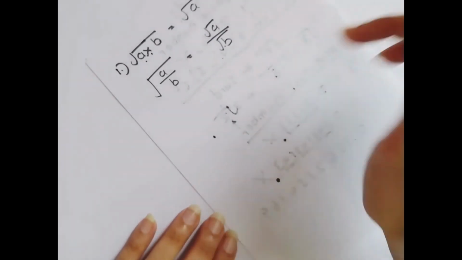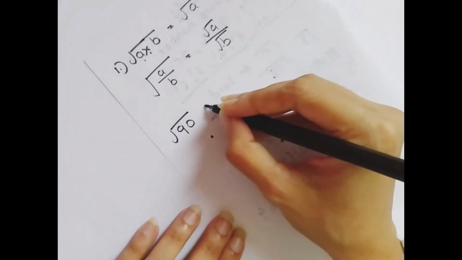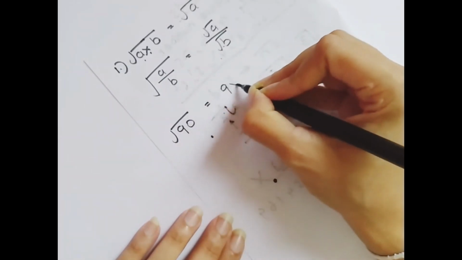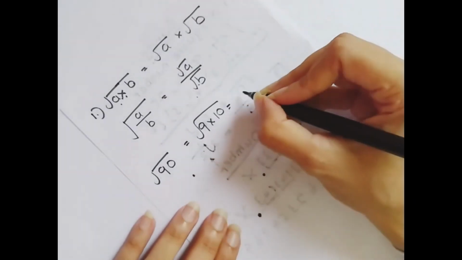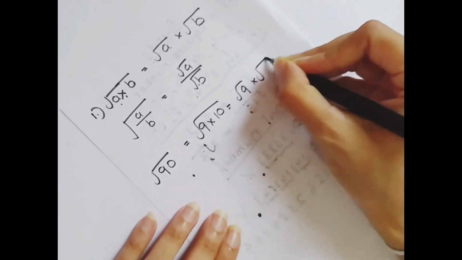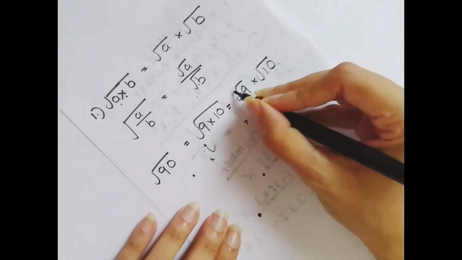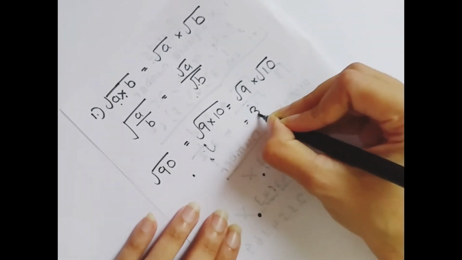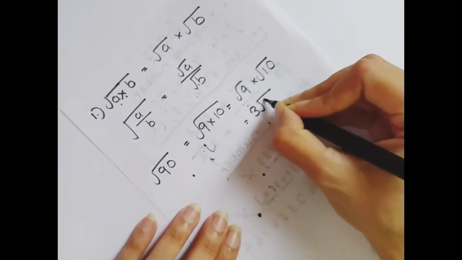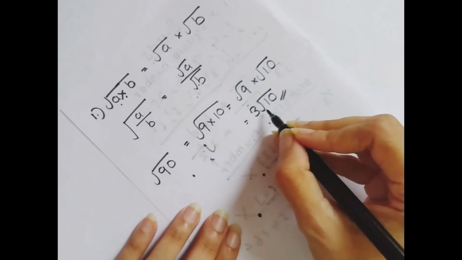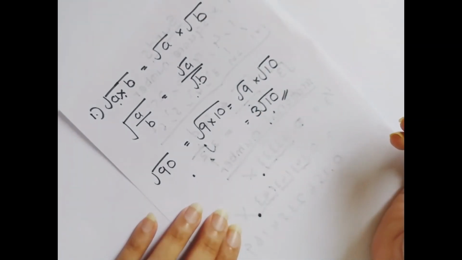So now we'll see. If it is root 90, this means it is 9 into 10. So this means it is root 9 multiplied by root 10. Root 9 is a square number, so the answer is 3. But is root 10 a square number? No. Then it is like this. So the final answer is with the square root. So this is a surd.